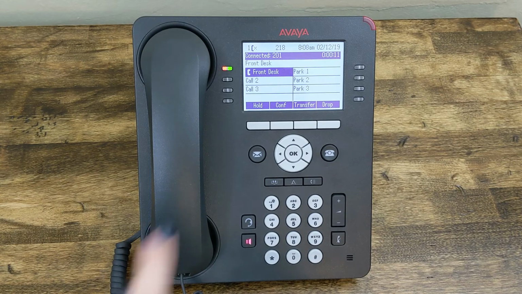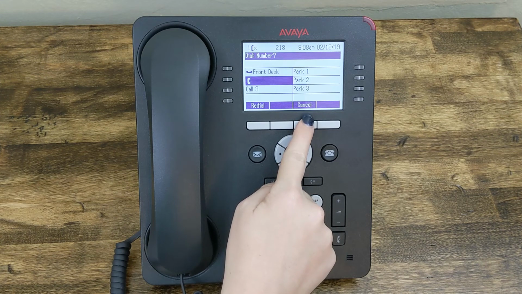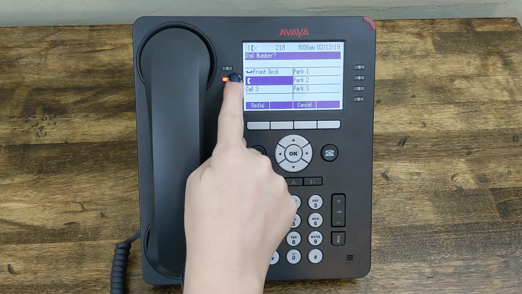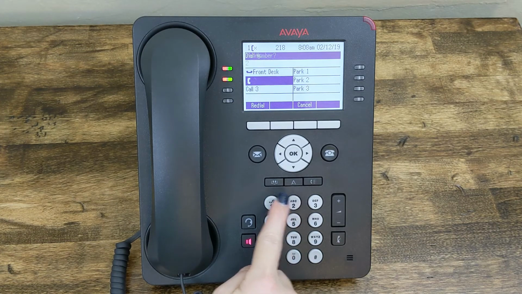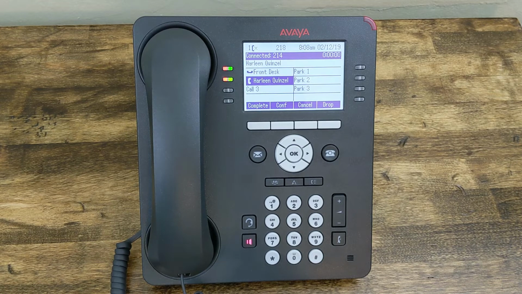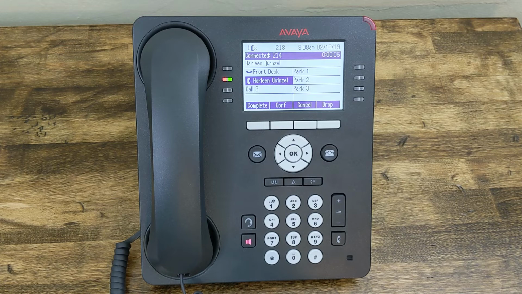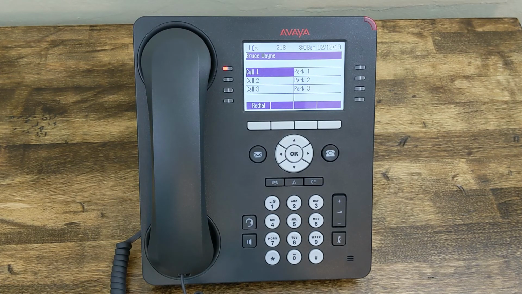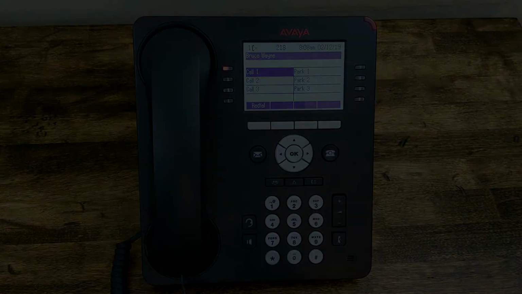To transfer a call, begin by pressing the Transfer soft key. This puts the current call on hold as indicated by the flashing light. Dial the extension number you would like to transfer the call to. To complete an attended transfer, stay on the line until the call is answered. When you are done, press the Complete soft key and the caller and intended party will be connected.